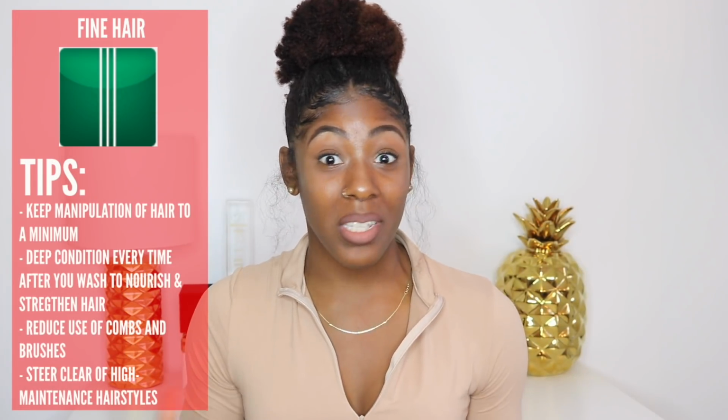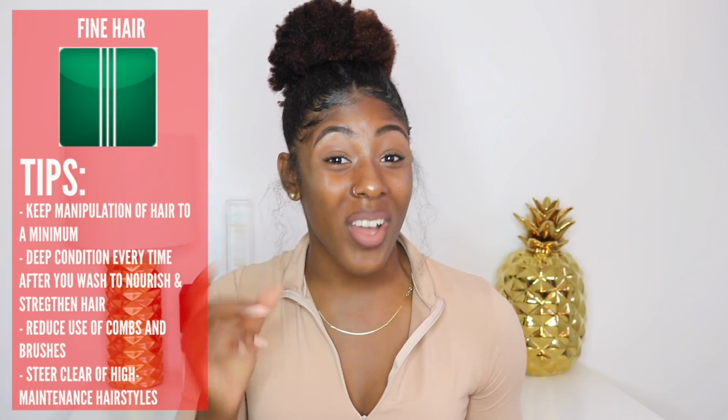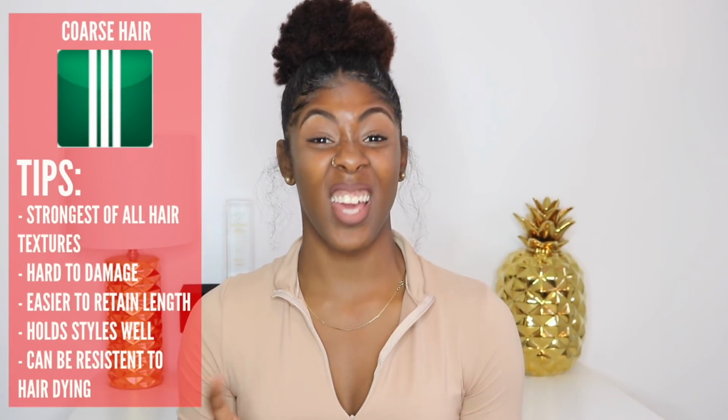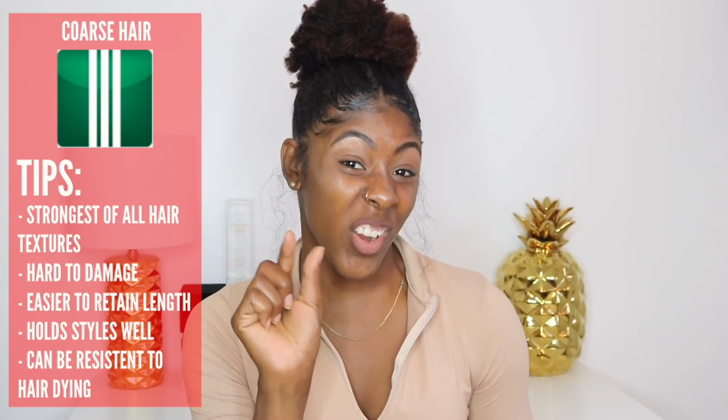Fine hair tends to be self-explanatory. It's very small, it tends to be weak and more prone to damage, but fine hair loves liquidy products. Now medium hair isn't thick nor thin, but it is strong and has great elasticity. And then if you have coarse strands, that is the strongest strand you can possibly have. They can handle a lot of manipulation and appreciate heavier products. So the coarse strand is the widest strand there is.